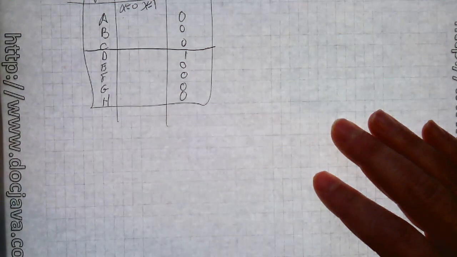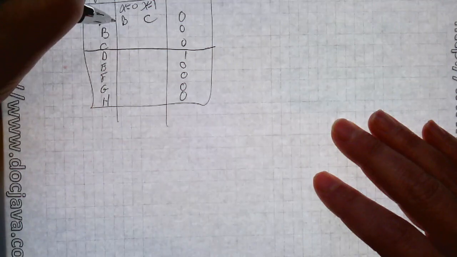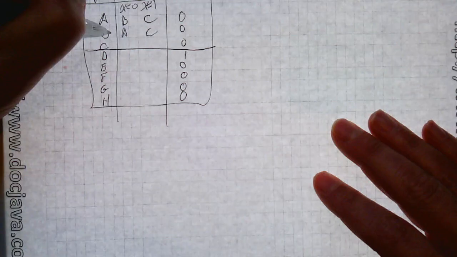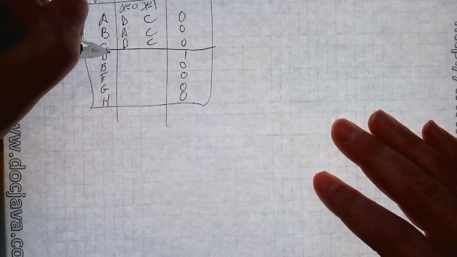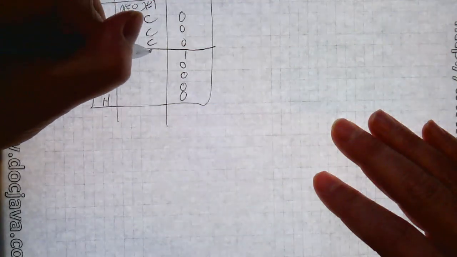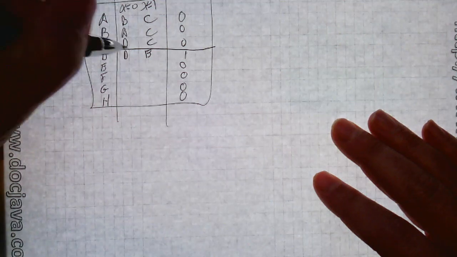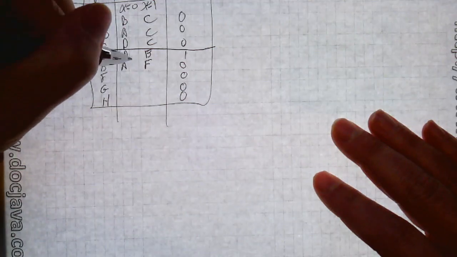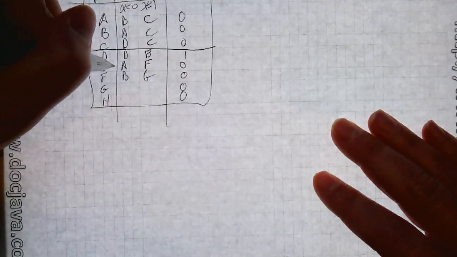And then for next states, A's next state is going to be B, C. B's next state is going to be A, C. C's next state is going to be D, C. D's next state is going to be D, E. E's next state is going to be A, F. F's next state is going to be B, G. G's next state is going to be E, A.